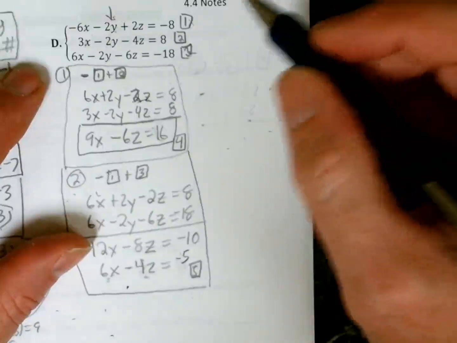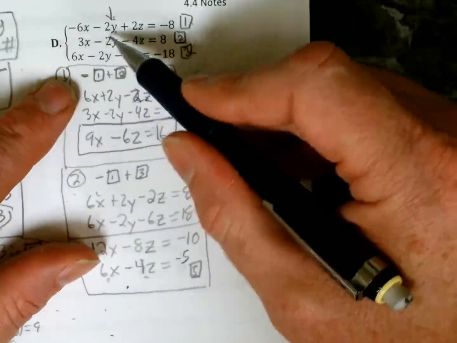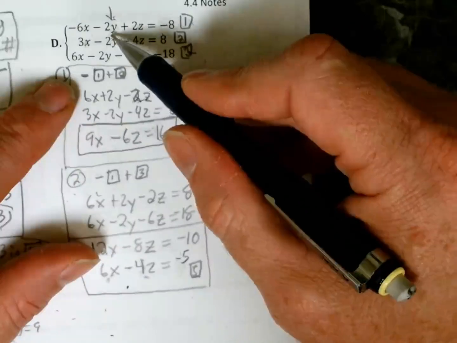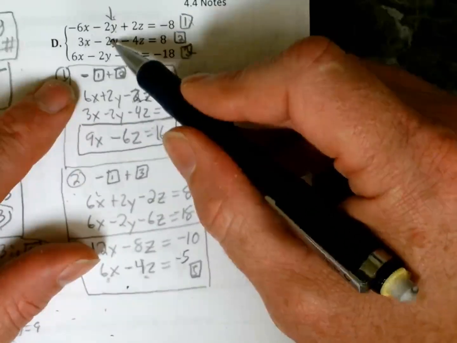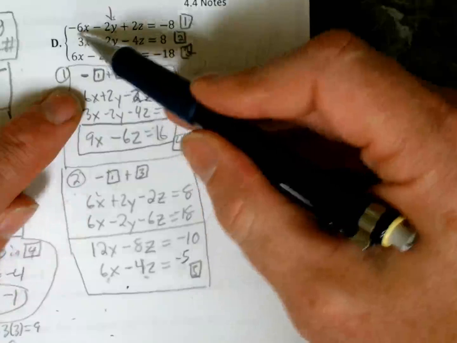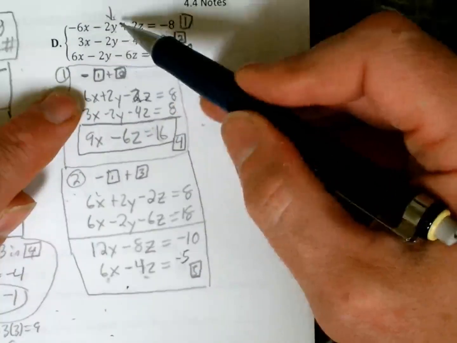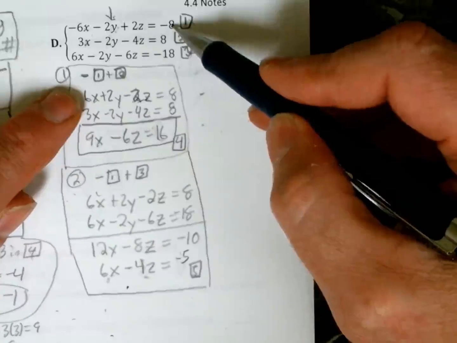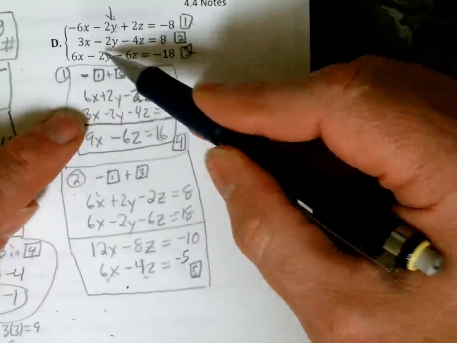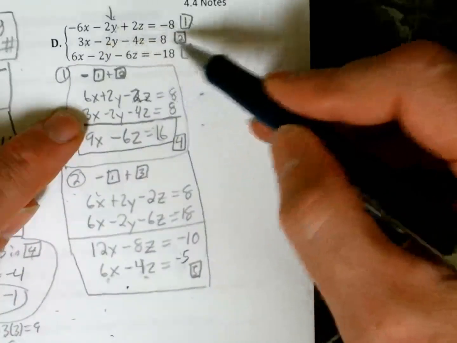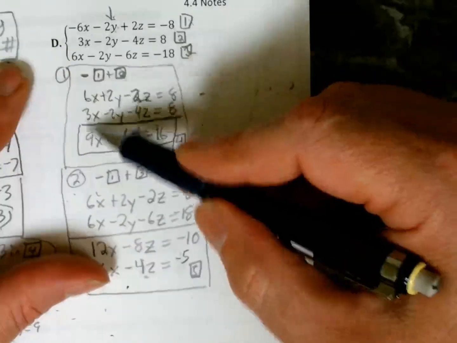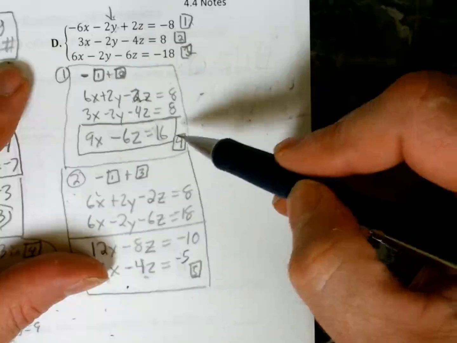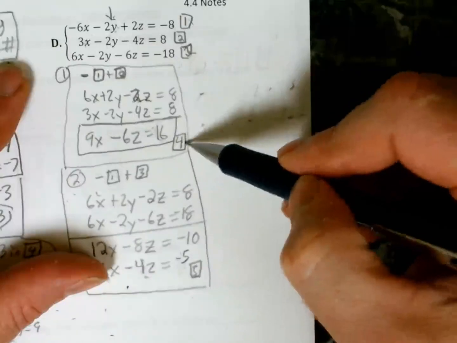And that's my plan. My first plan is to take the opposite of equation 1 and add it to equation 2. That'll make these y's cancel out, because the opposite of that is 2y, which will cancel out with -2y. So the opposite of this is positive 6x, positive 2y, negative 2z equals positive 8. And then if I add that to equation 2, we've got 3x minus 2y minus 4z equals 8, and we get 9x, the y's cancel out, negative 6z is 16. And we call that our new equation 4.